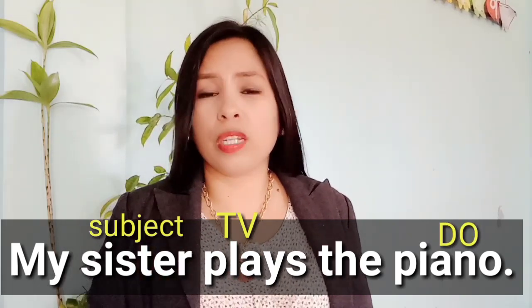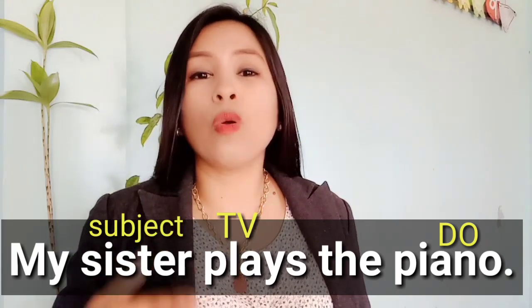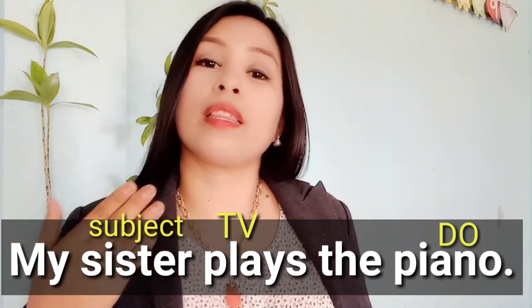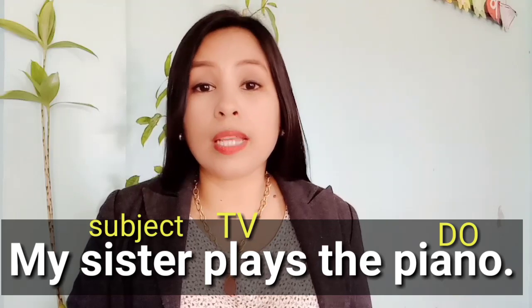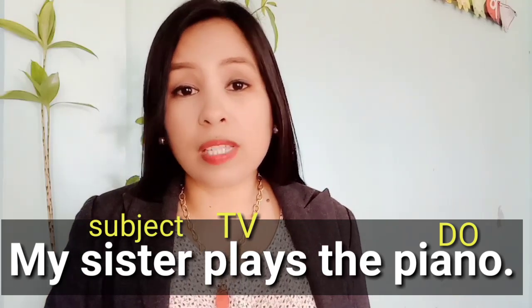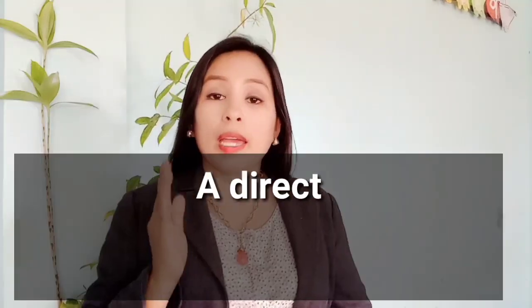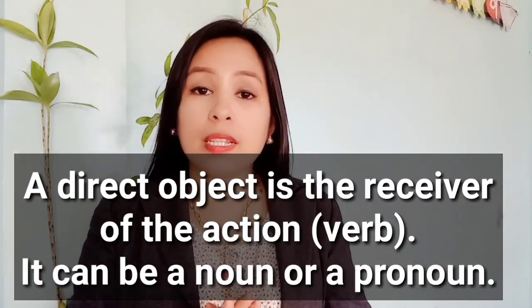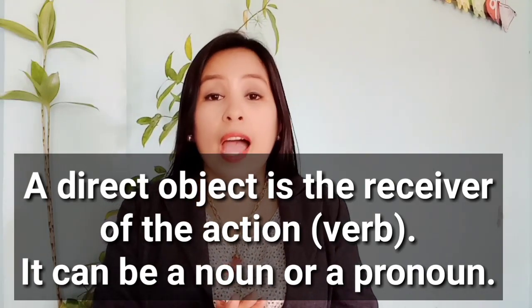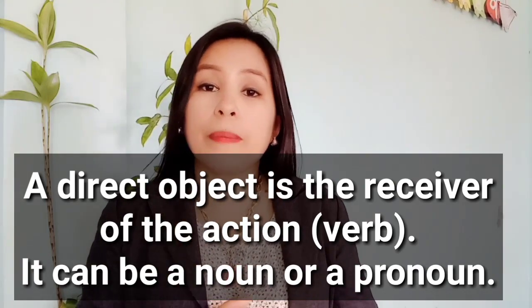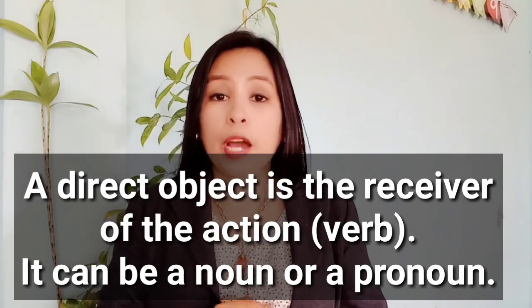Now the question is, how do we know that this particular word is the direct object of the sentence? Listen carefully on this. A direct object is the receiver of the action, and it can be a noun or a pronoun.